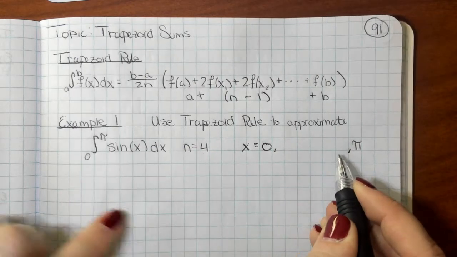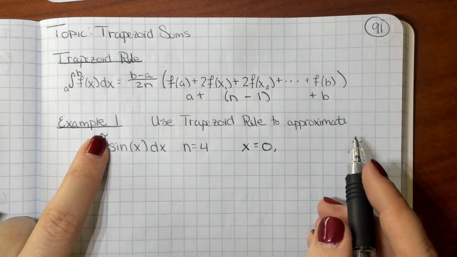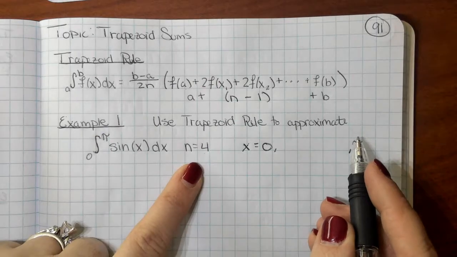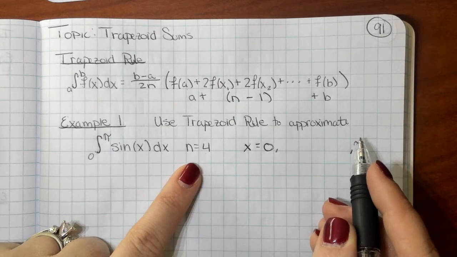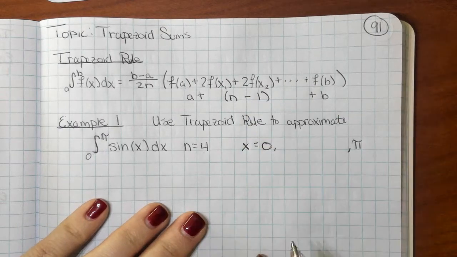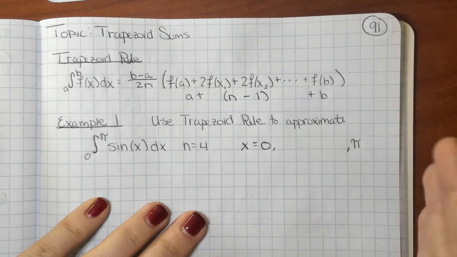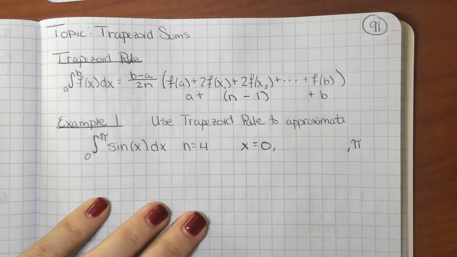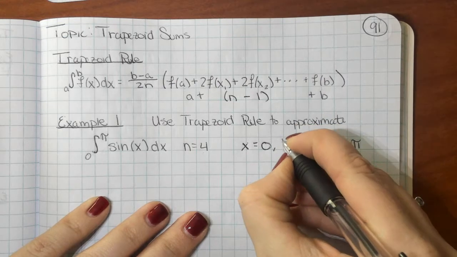So let's look. If I look at this, b minus a over n, what's b minus a? It's going to be pi, right? Pi over 4 is still pi over 4. So I'm adding a pi over 4 every single time. So kind of look at how this turns out. I'm getting pi over 4 here.